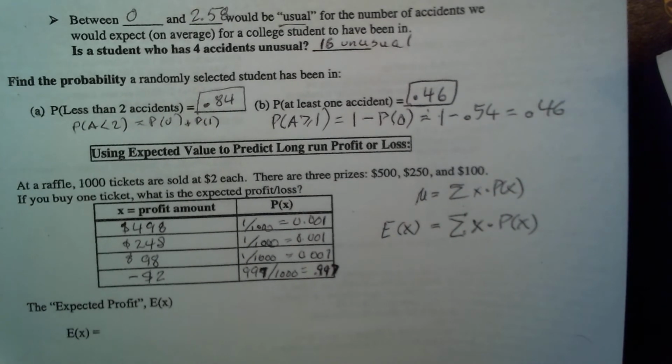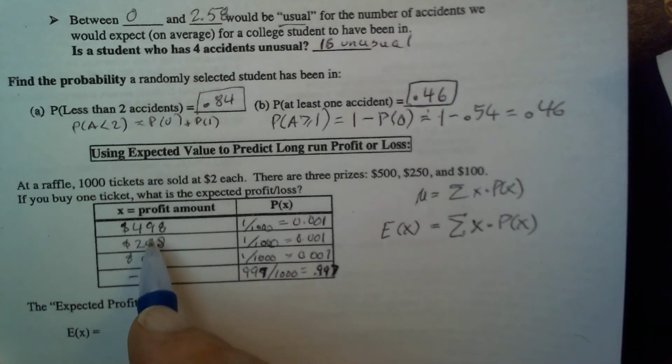So the question is, what is the expected profit? In other words, what can you expect to gain or lose? The expected value would be the profit, the random variable, times its associated probability.